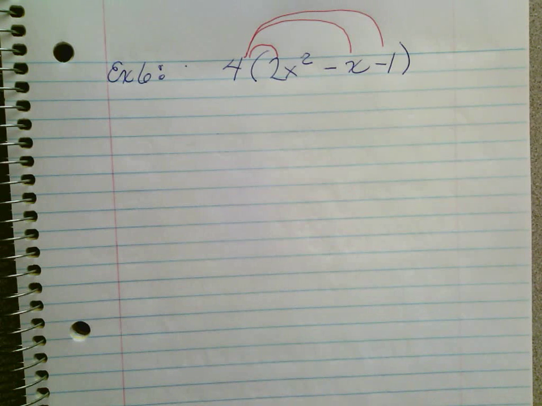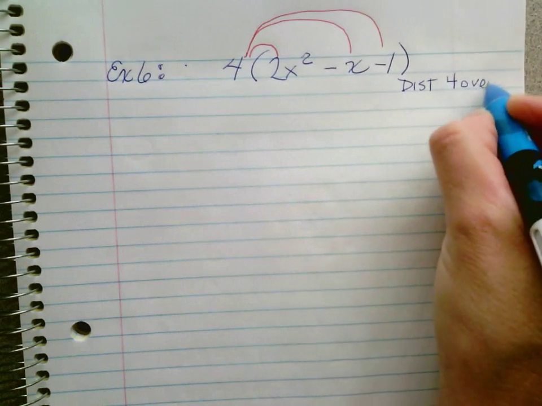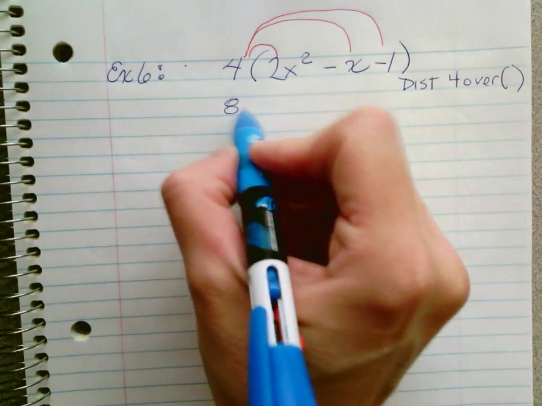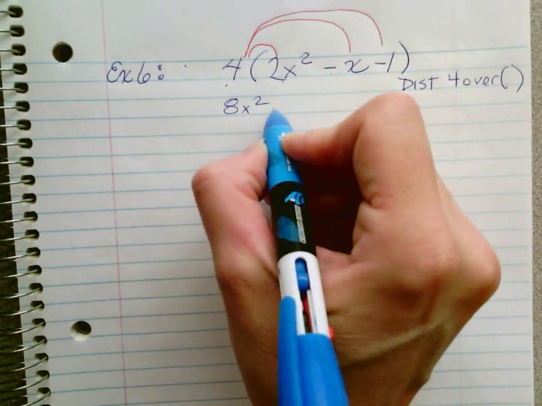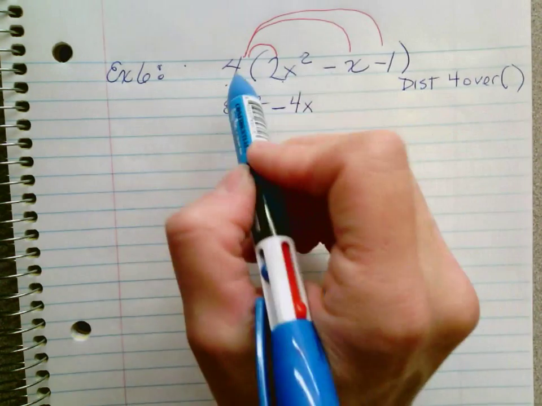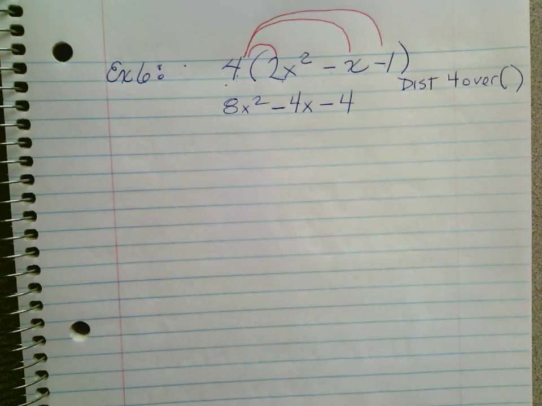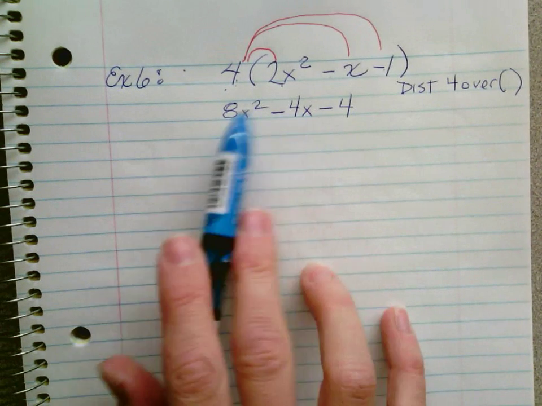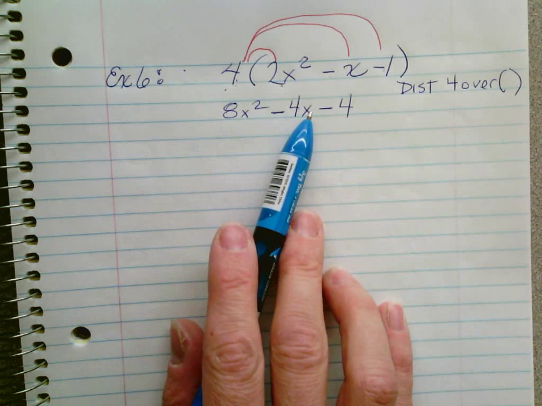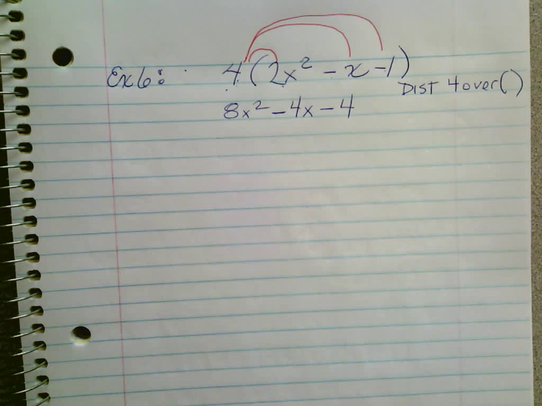So we have to simply distribute the 4 over the parentheses, which is 8x squared, right? 4 times 2x squared. 4 times negative 1x is negative 4x. And 4 times a negative 1 is a negative 4. There is nothing more that can be done because your x's are different degrees. This is a degree of 2, that is a degree of 1. So these two items are not the same item and so cannot be combined. That would be your final answer to that type of problem.